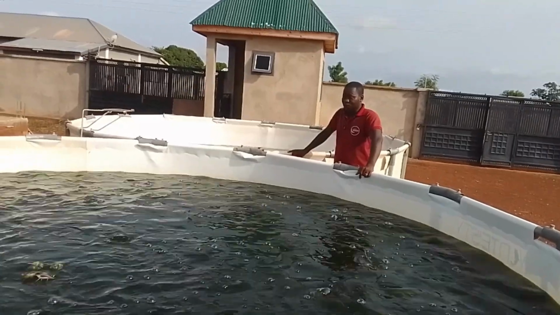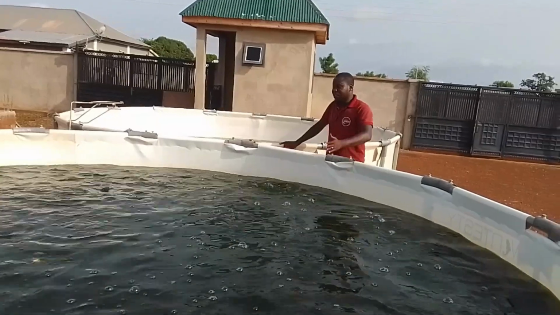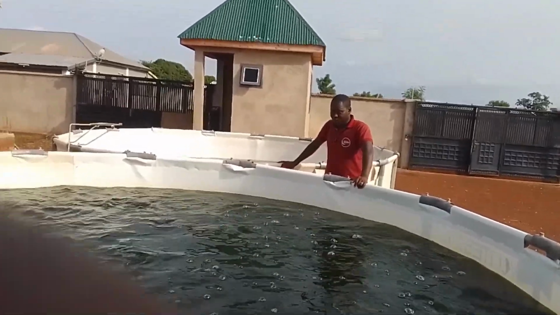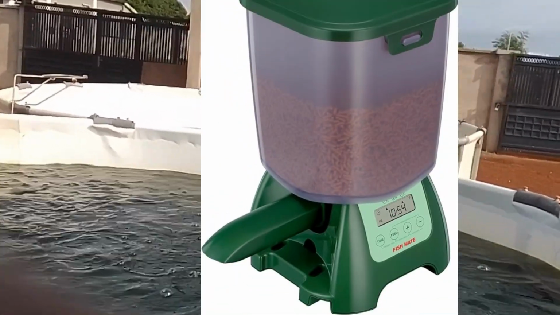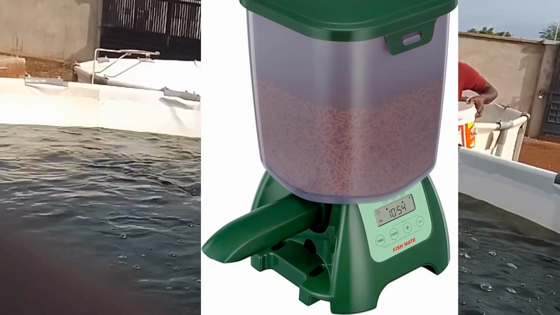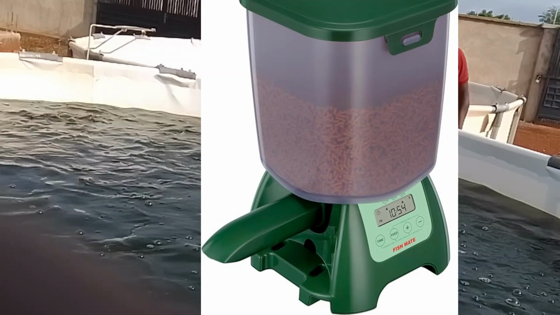Another way that can save you a lot of costs, energy, and time is the use of automatic feeders. With automatic feeders, you adjust the time and the quantity of the feed, and you put in the feed and fix it in the fish pond.